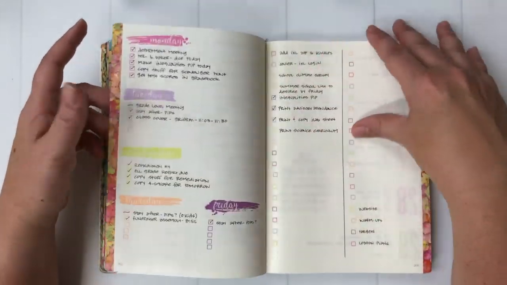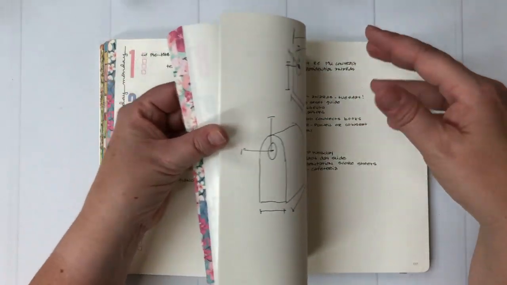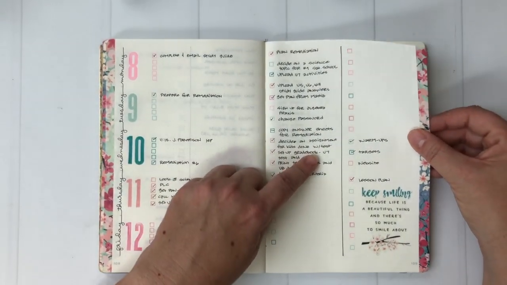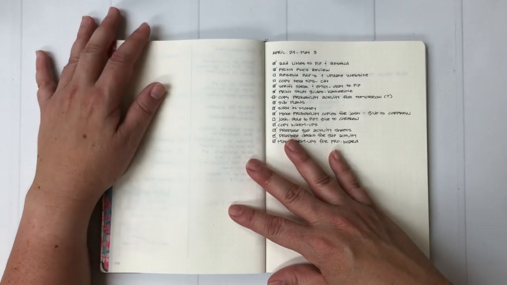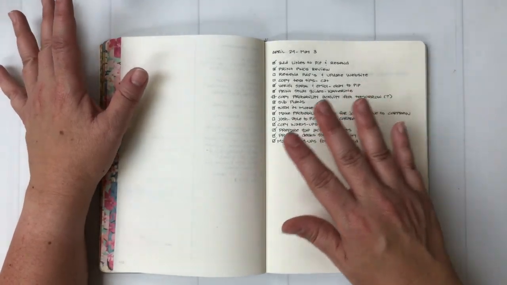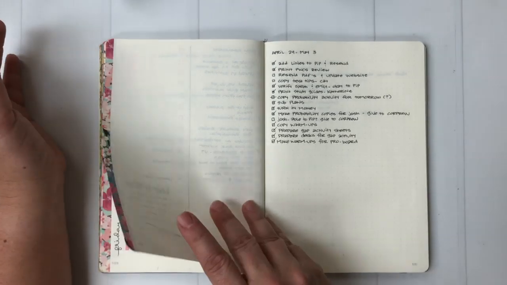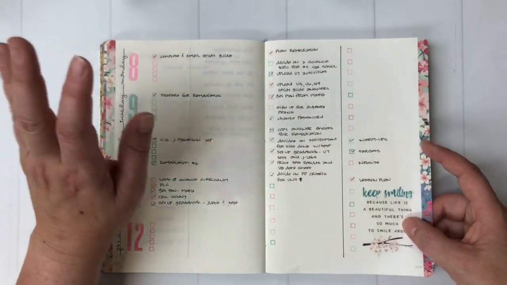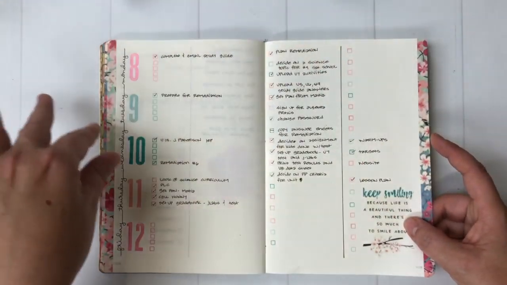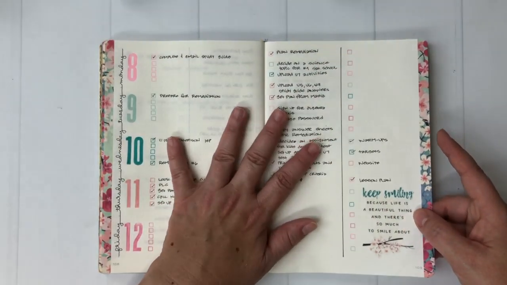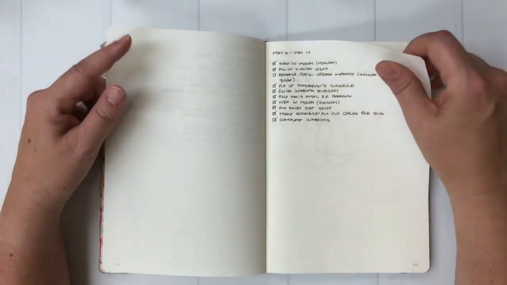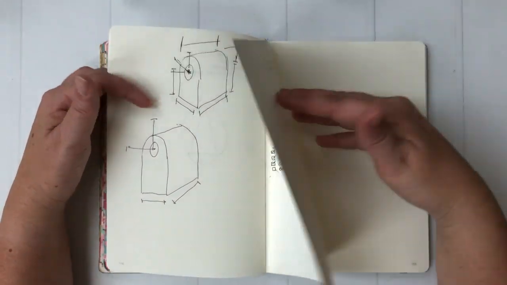There's February, March, April, and about midway through April, around spring break, it just got so busy at school and so busy at home that I just didn't have the energy to set this up every week. Stamping the little check boxes and the dates took a lot of energy. So I just started doing a weekly list and checking it off as I went.